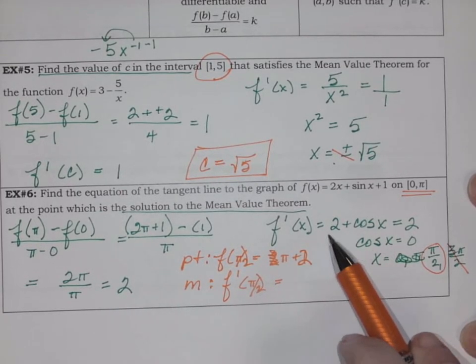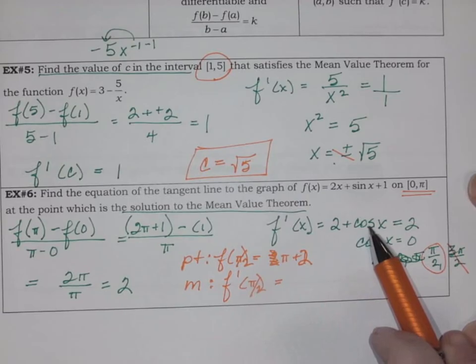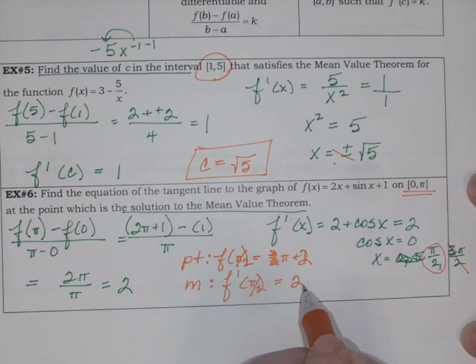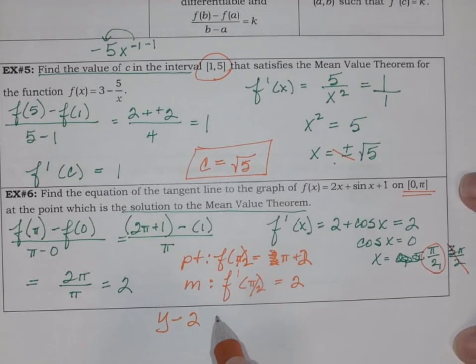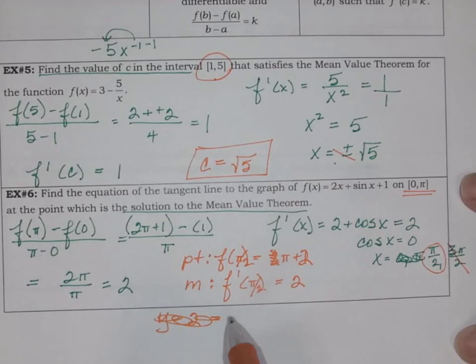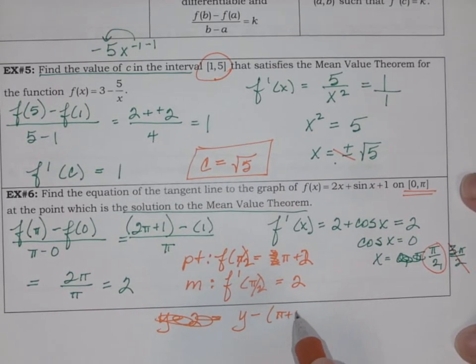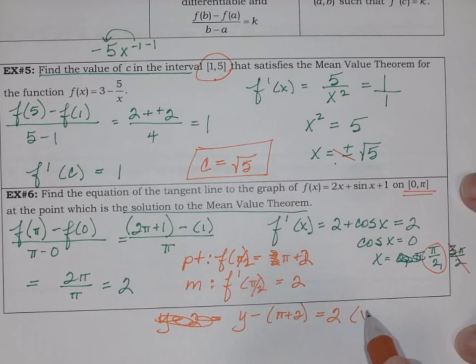Well, here's f prime, so cosine of pi over 2 is 0 plus 2 makes 2. So now I can write my tangent line. Okay, right, let's go to the point. Y minus, pi plus 2, there's the y value, equals the slope 2 times x minus pi over 2.